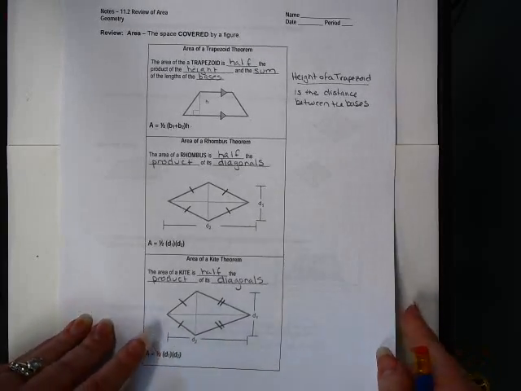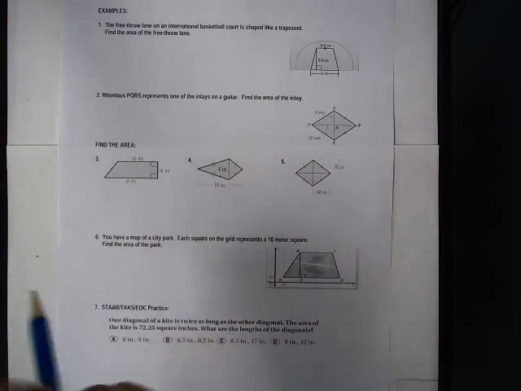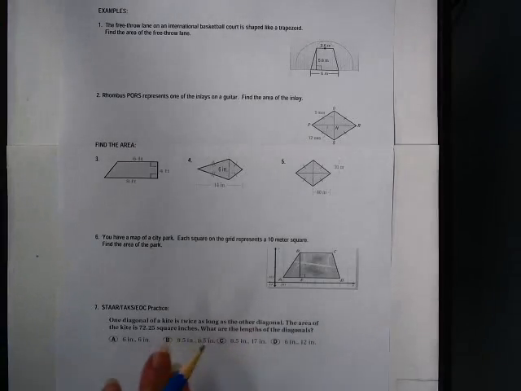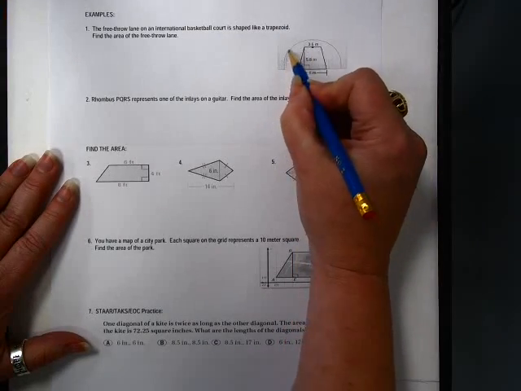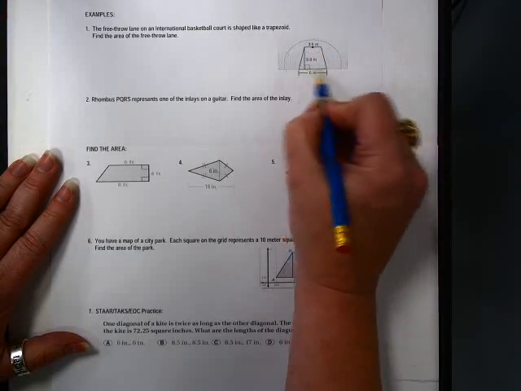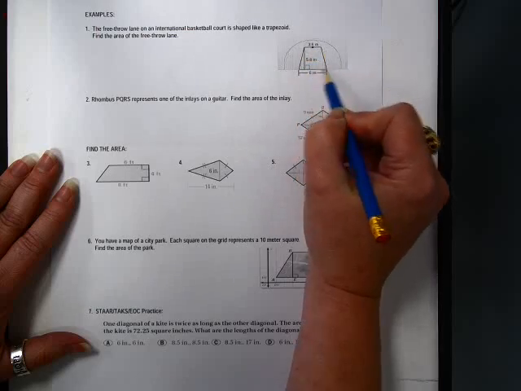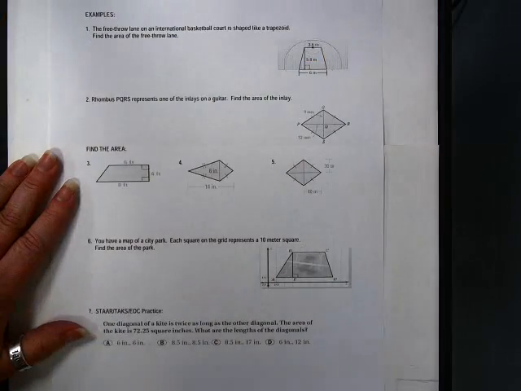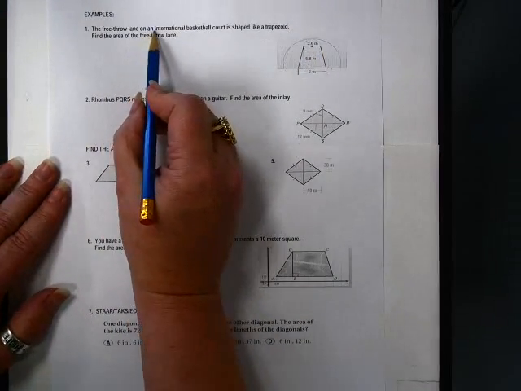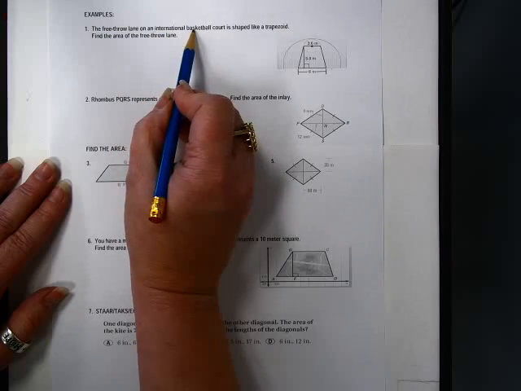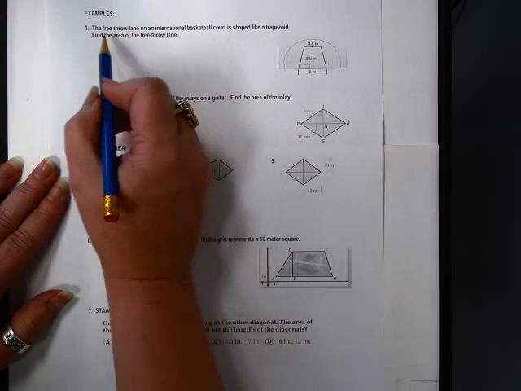All right, let's do a couple of examples. In the first example, it's about basketball, and you'll see it's like a part of a basketball court, and we're talking about this area here, which is the free throw lane. The free throw lane on an international basketball court is shaped like a trapezoid.